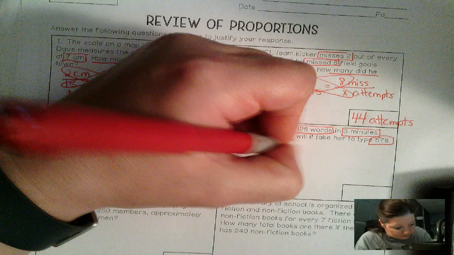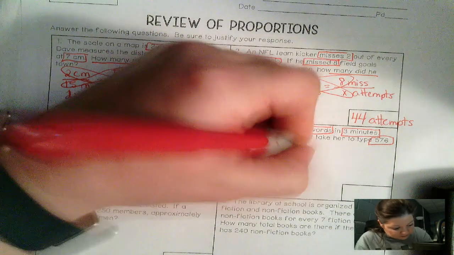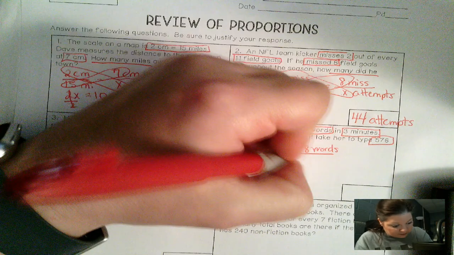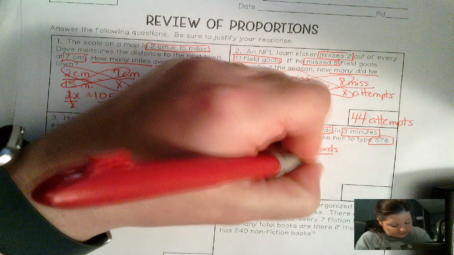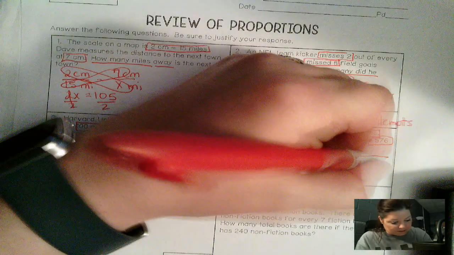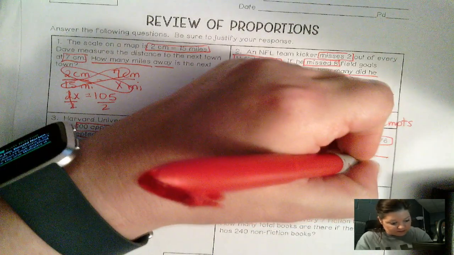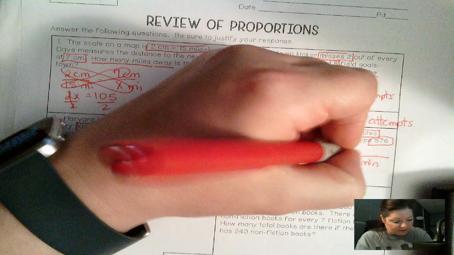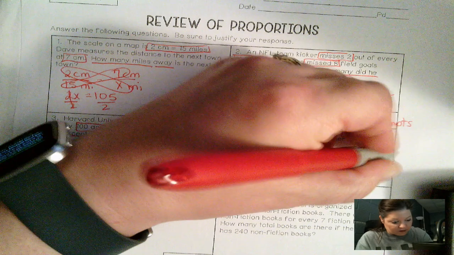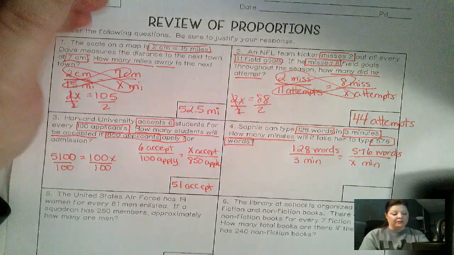So I'm going to say 128 words over 3 minutes is equal to, it says how many minutes, so that's my x minutes. And we'll type 576 words. Okay, so I've set up my proportion.